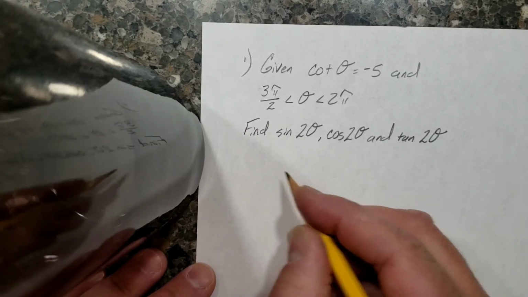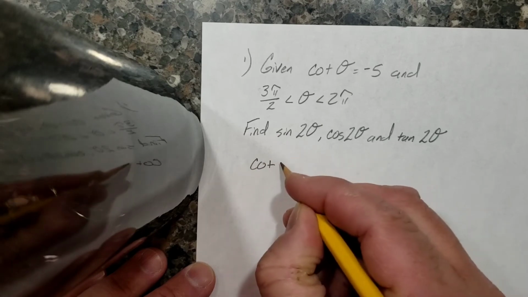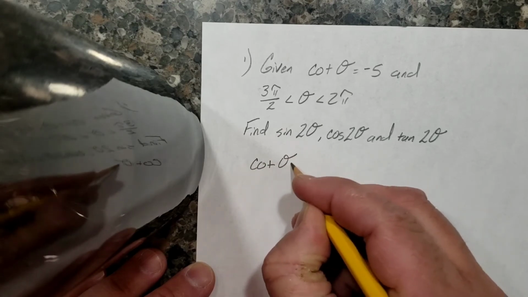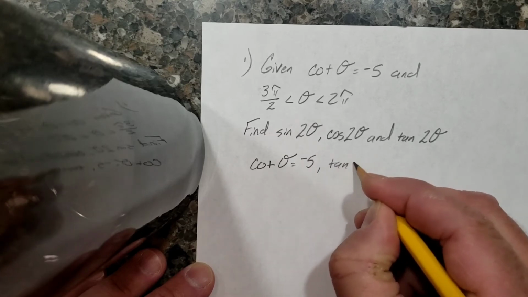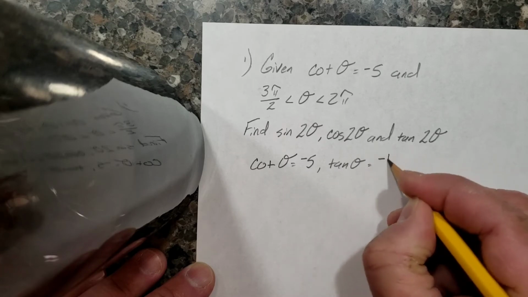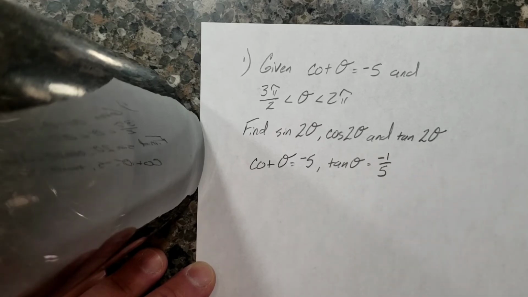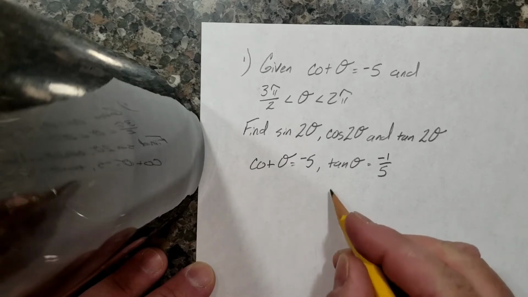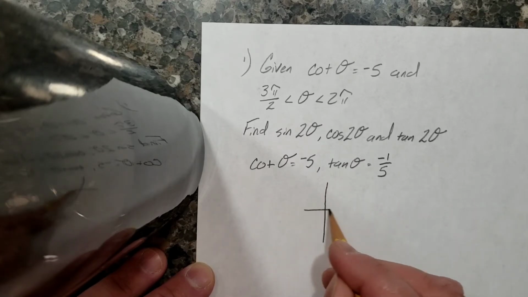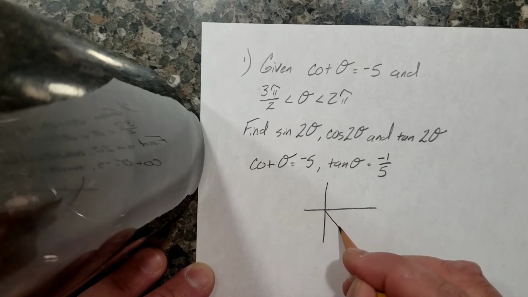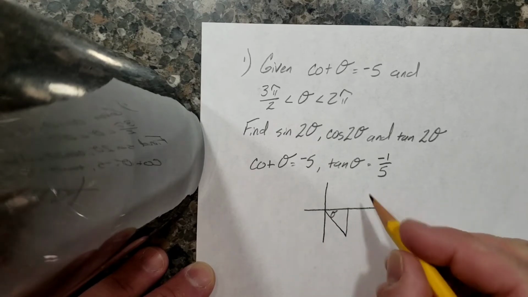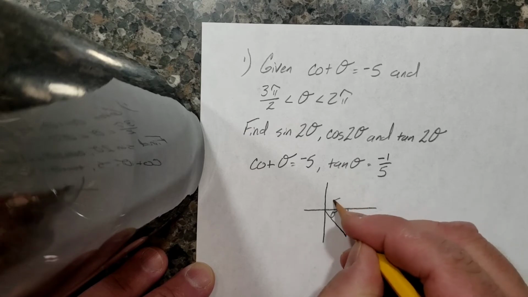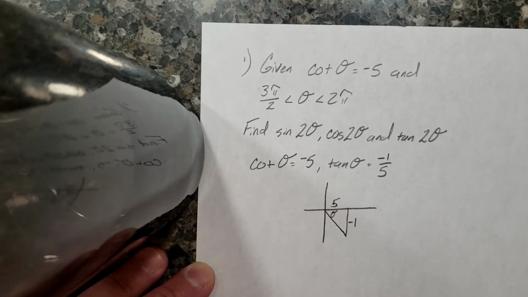First, we'll start with your cotangent of theta is -5. So that means your tangent of theta, being the reciprocal, is -1/5. Now from there, we've got to find sine and cosine. Knowing we're in the fourth quadrant, we are going to use right triangle trig. There's a right triangle. We'll put theta right here. And tangent, we know, is opposite over adjacent. So there's 1 and 5.